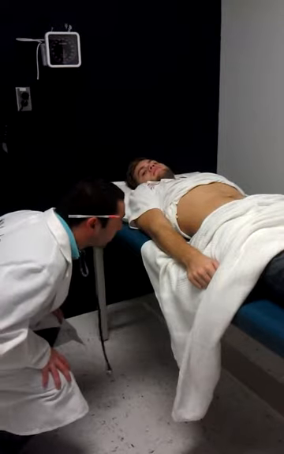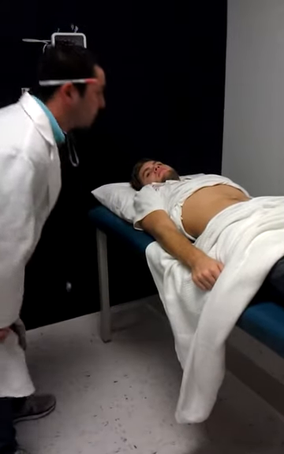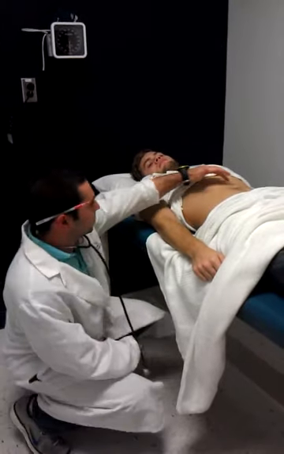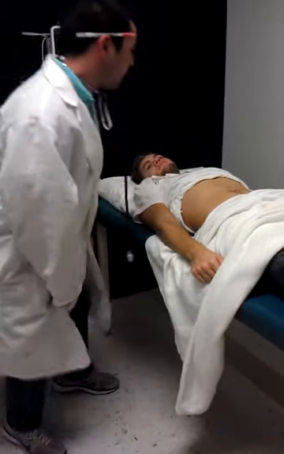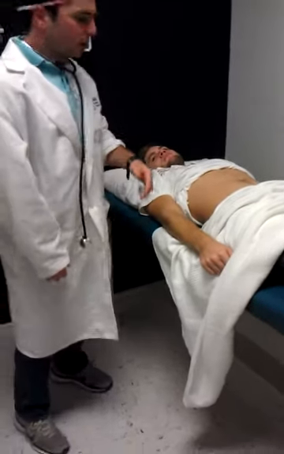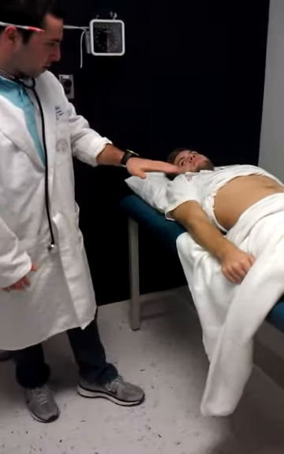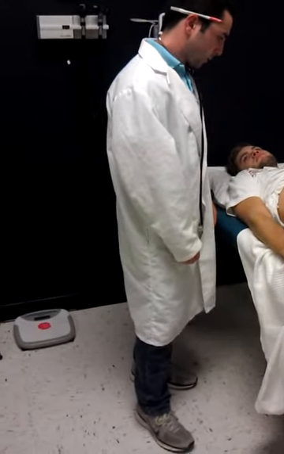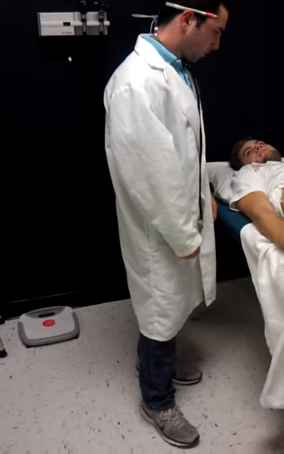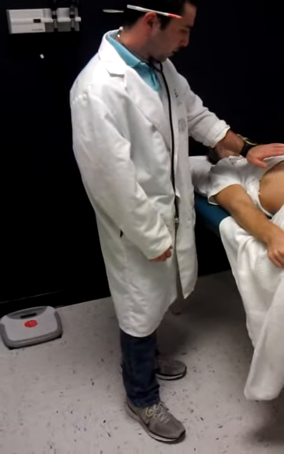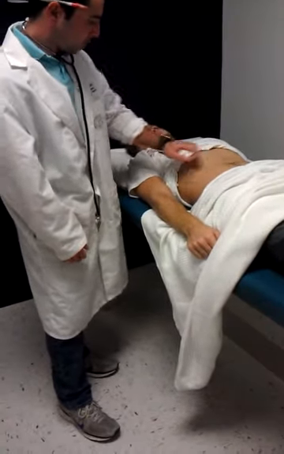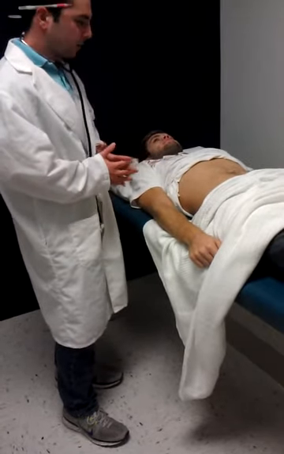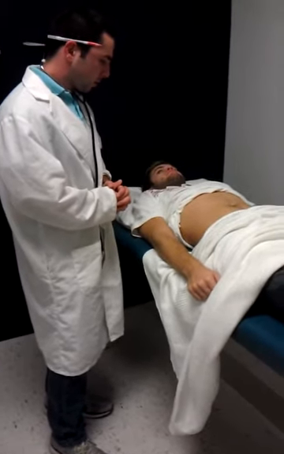Symmetry, looking at an oblique view, is aligned, and pulsations are obvious right above the umbilicus. And contour, the patient has more of a flat abdomen. And going ahead with any obvious pulsations of the aorta, it's less prominent than distended.